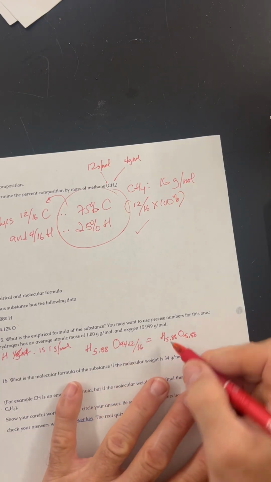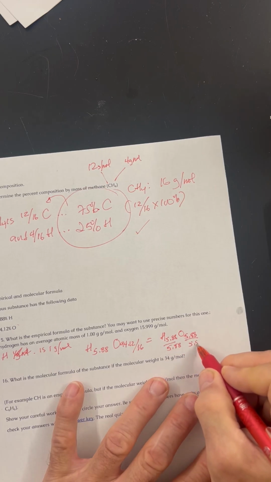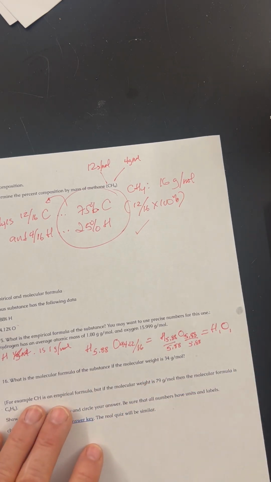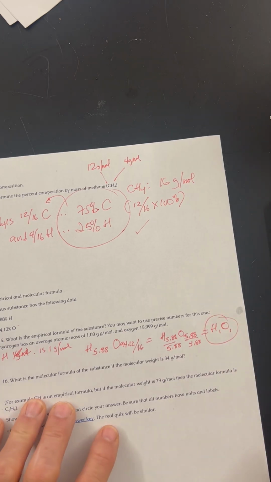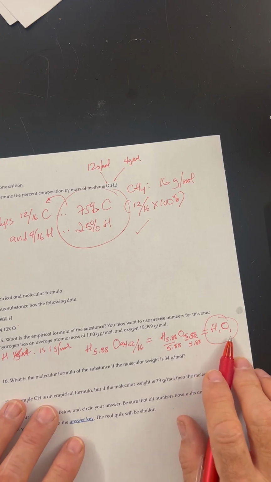I always use the mantra divide by the little guy. Well, they're both the little guy. So we have 1 hydrogen atom for every oxygen atom, H1O1. That's called the empirical formula. We will circle that. Now, it could be any ratio of that. It could be H6O6, things like that.